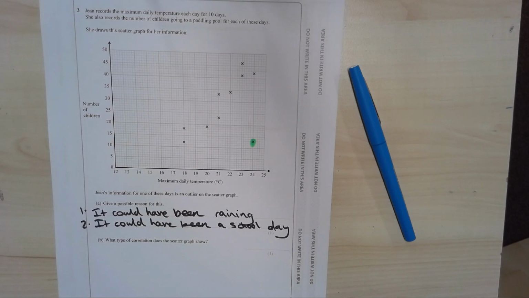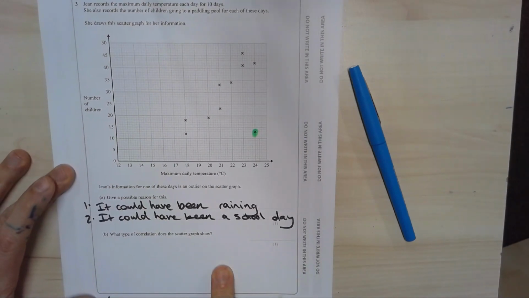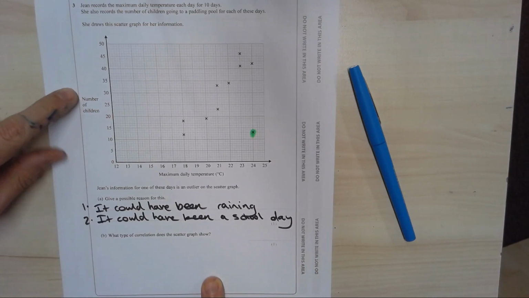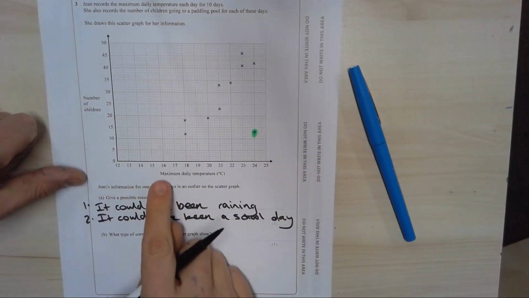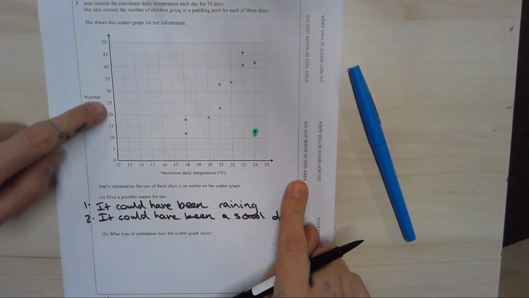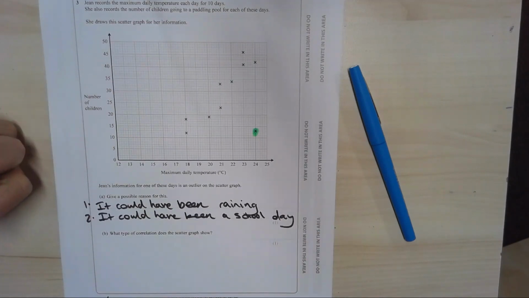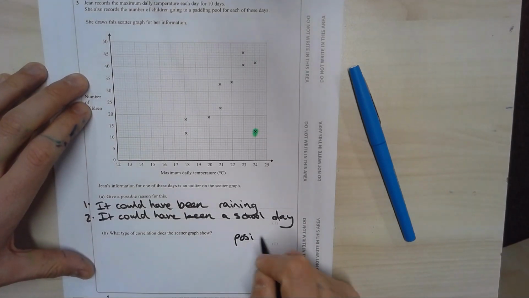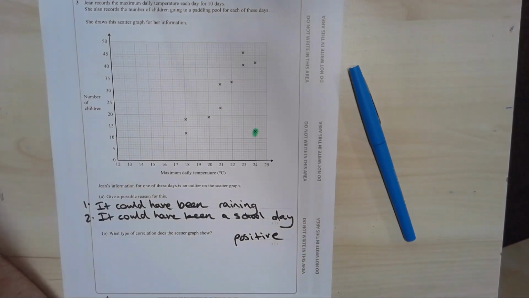Now, the next part of this question is, what type of correlation does the scatter graph show? And what we're seeing is, as the number of children increases, other way around of course, as the maximum daily temperature increases, the number of children increases too. So what that shows us is a positive correlation, okay? A positive correlation. Positive and positive only is needed here for the mark.